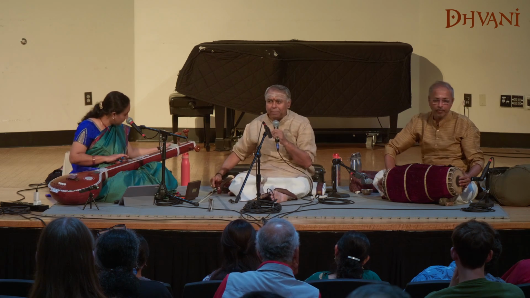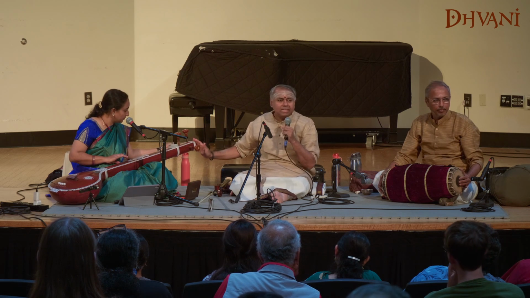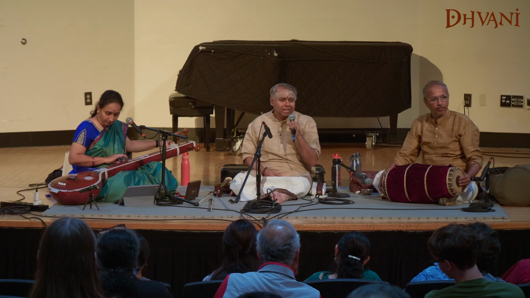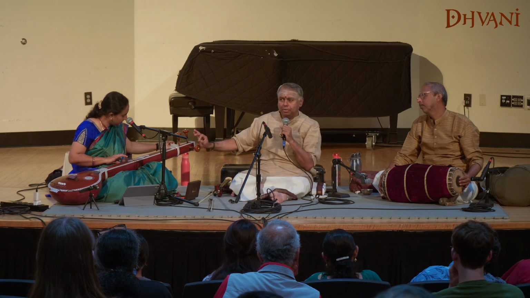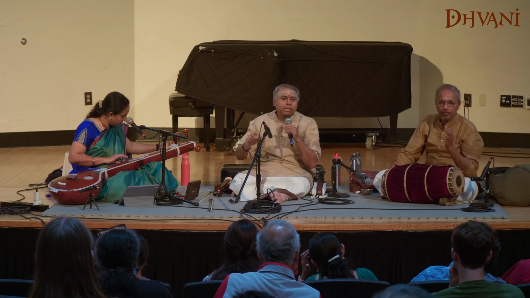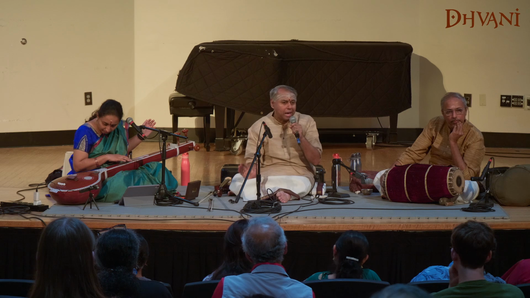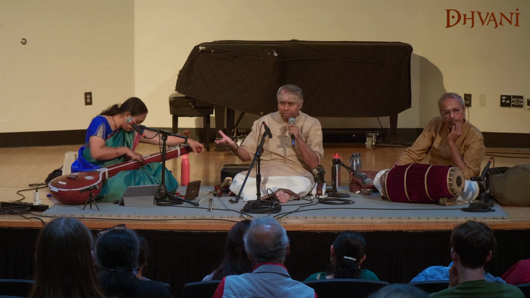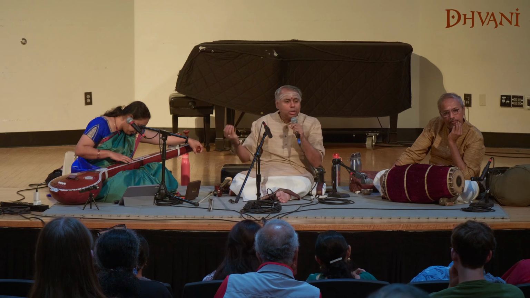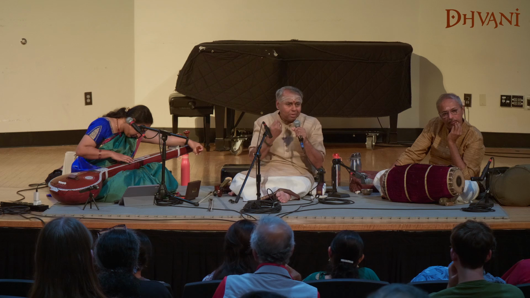In case somebody might be wondering what this instrument is, this is called the tambura, and it is set to a particular pitch, and that pitch is the bass pitch on which the music happens. In the case of a vocalist, it is set to a pitch which is conducive for the vocalist's voice timbre.